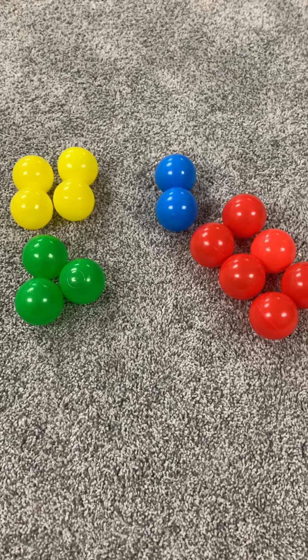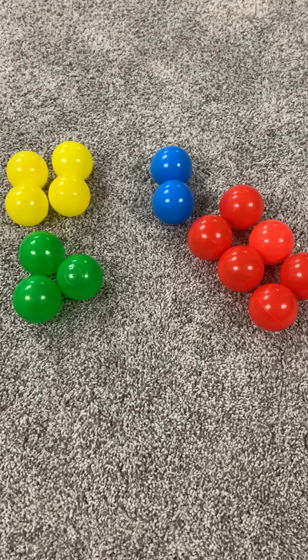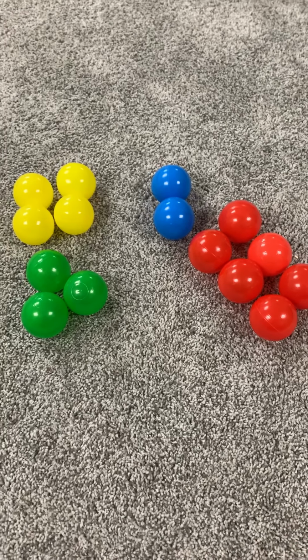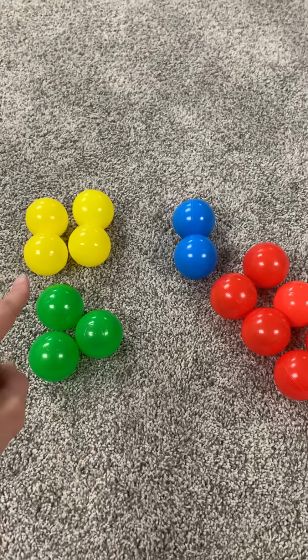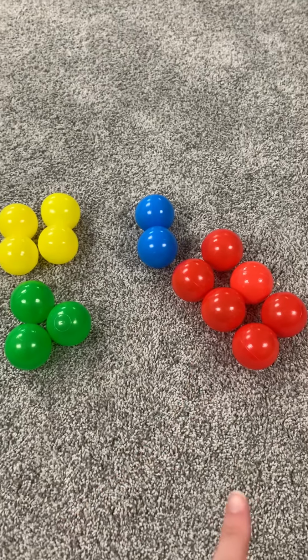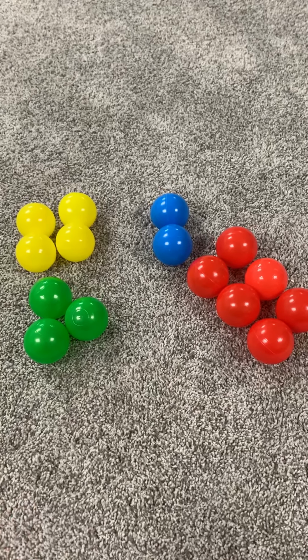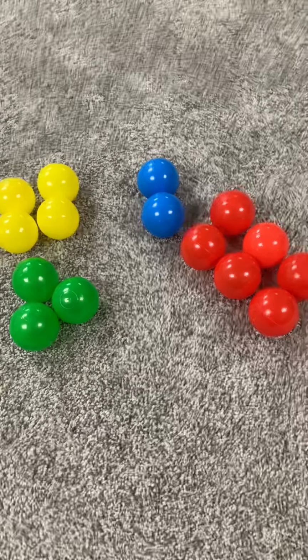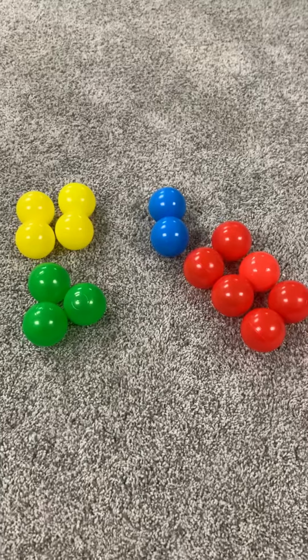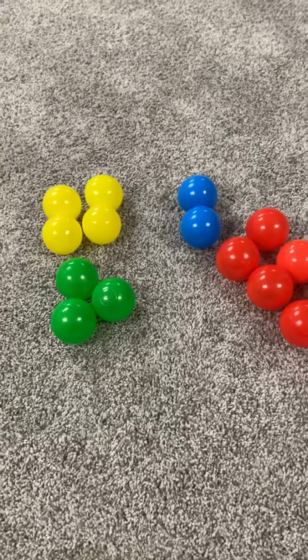So let's start. First of all, we've got a total here. Let's say I have all these marbles in a bag, okay? I have 3 green, 4 yellow, 2 blue, and 6 red. So the first thing I'm going to do is count the total. So altogether, I have 15 marbles, okay? So let's just keep that in mind. I've got 15 marbles in a bag, and these are the colors.